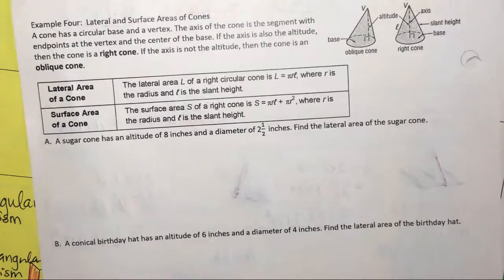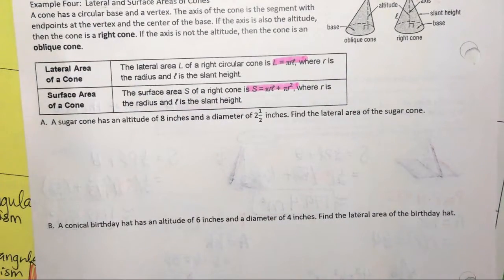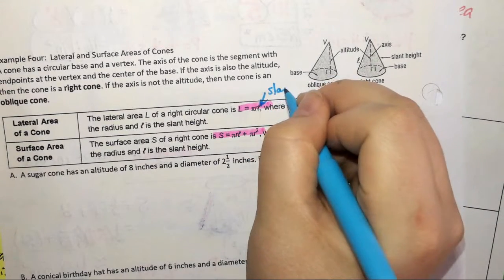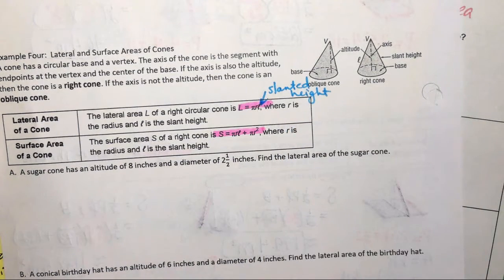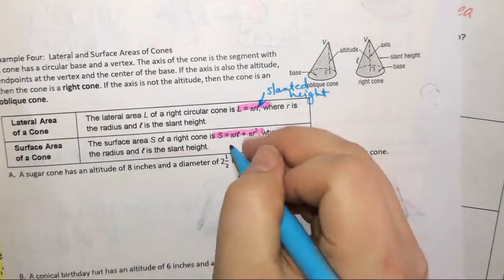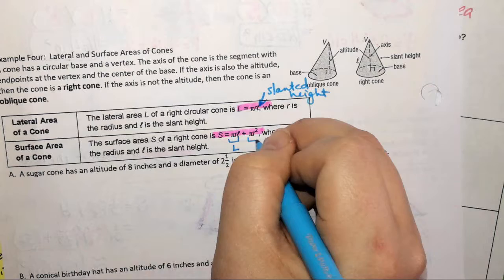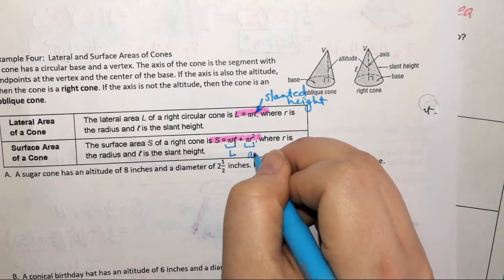Now for the cones. The cones are possibly the easiest yet because we know all the words. We know pi, we know r, and the L is still the slanted height. In fact, cones are so easy, they give you both formulas at once. This first part of the surface area formula is for the lateral. Pi r squared, what formula is that? Yeah, so it's the area of a circle.